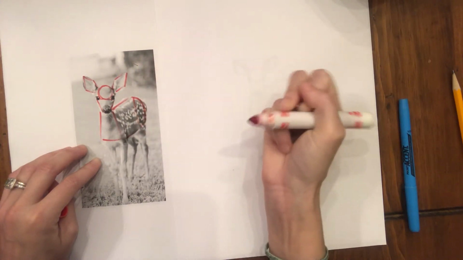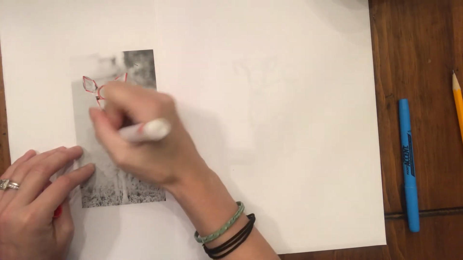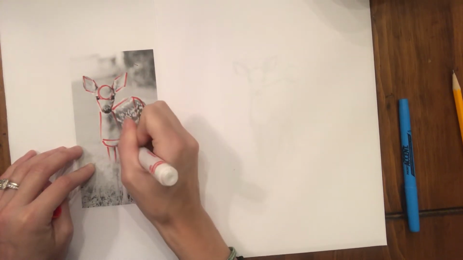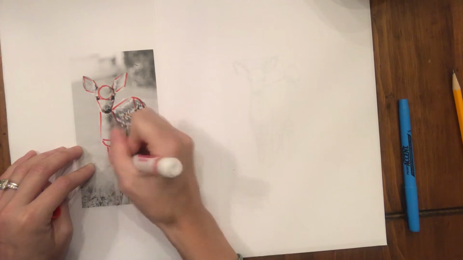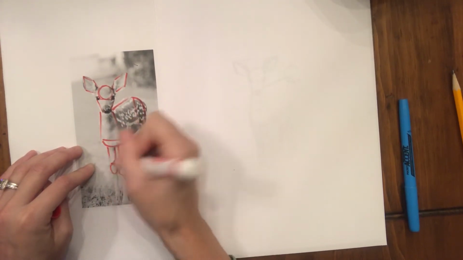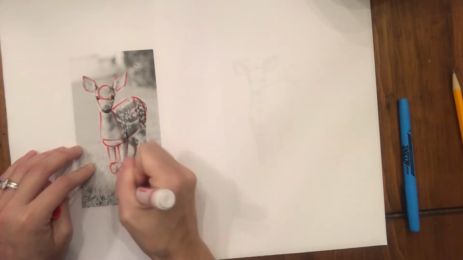With this assignment, and with every assignment, it's really important that we build on what we've already been learning in class. So there's a rectangle. I see kind of a circle there, another rectangle.